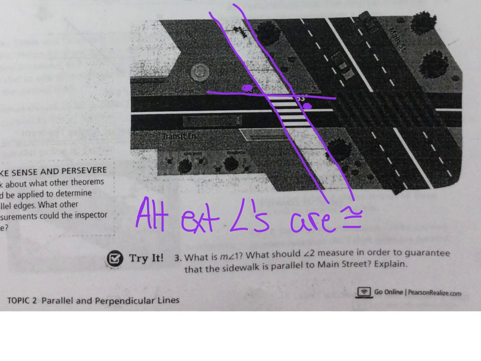Then it says, what about angle 1? What is the measure of angle 1? Well, there is 2. Angle 1 is right here. I'm going to do it in pink. There's angle 1. What is angle 1? Well, 180 minus 53 gives me, what, 127?